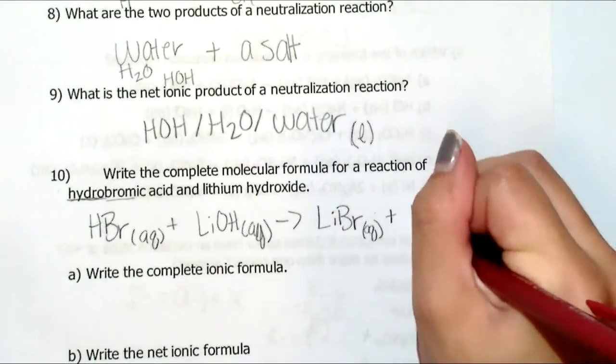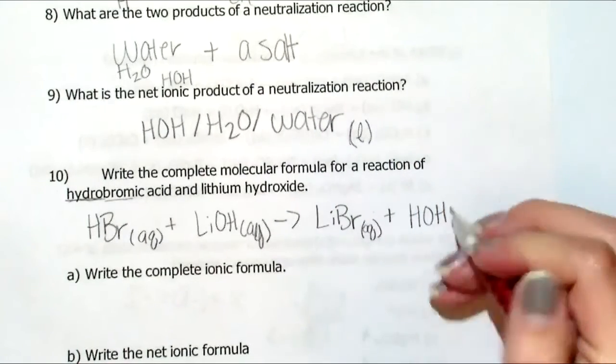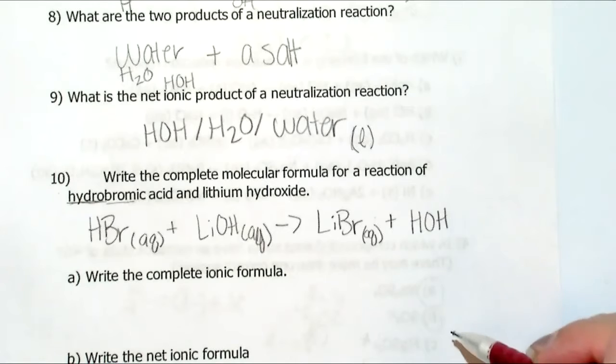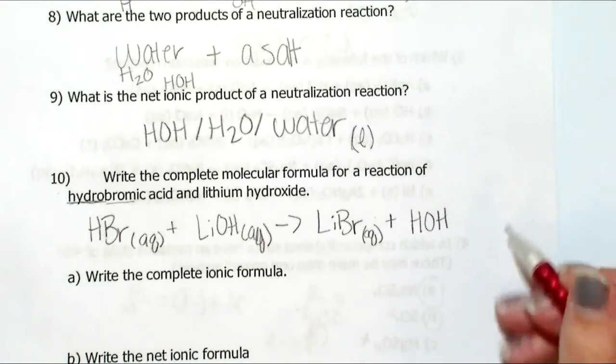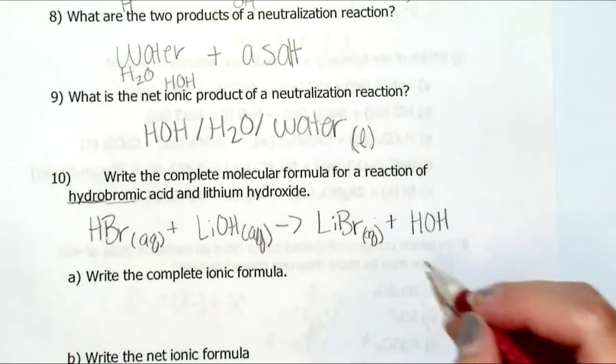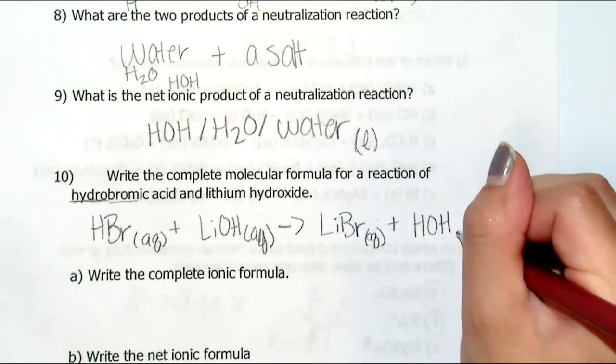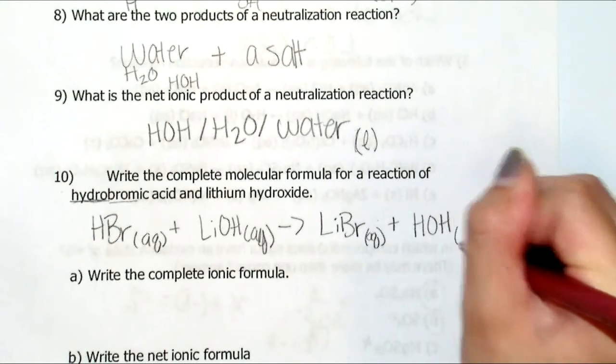Plus HOH, or you can write H2O. HOH and H2O are the exact same thing. It's personal preference, and atoms will know what you're talking about, whichever one you write. So this isn't aqueous. It's not water dissolved in water. It's just water. It's a liquid.